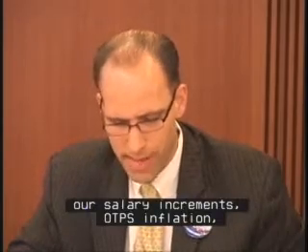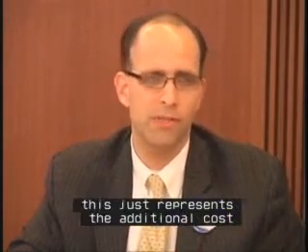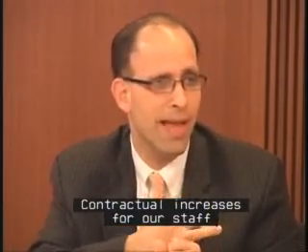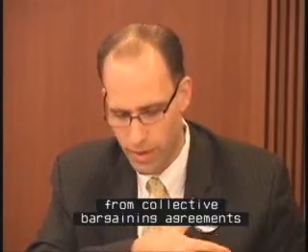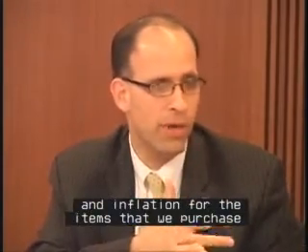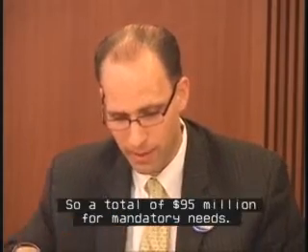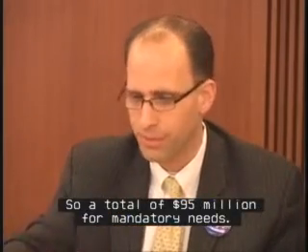And then the last item, our salary increments, OTPS inflation. This just represents the additional cost of doing business, contractual increases for our staff from collective bargaining agreements, and inflation for the items that we purchase through our OTPS budget. So a total of $95 million for mandatory needs.